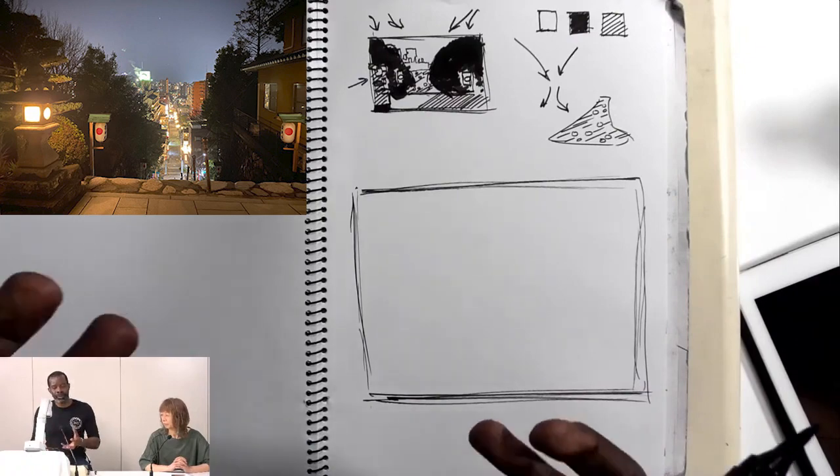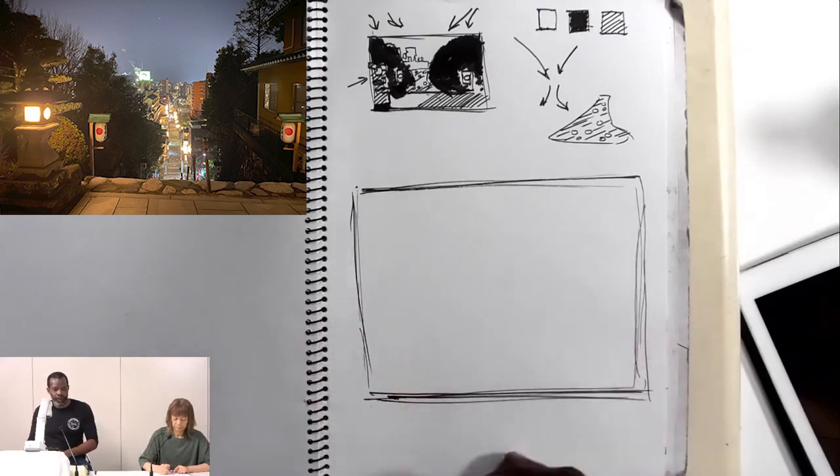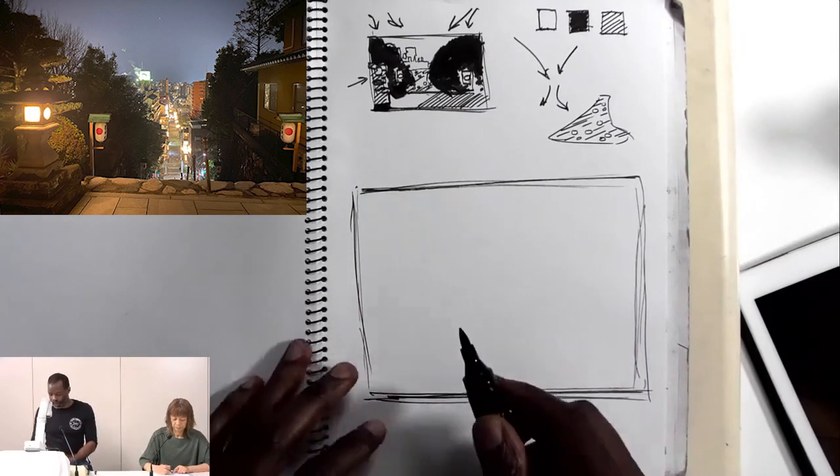We want to extract what makes that photograph work, the relationship of the objects in that photograph, and how we can get that to inform our composition here.